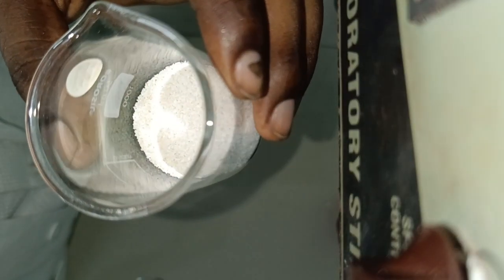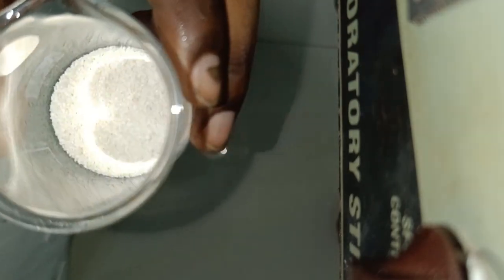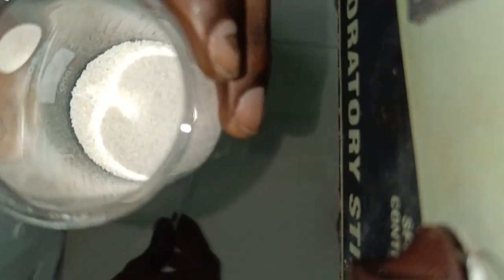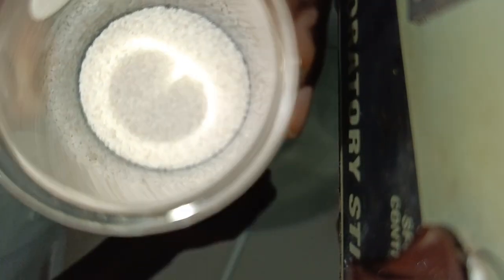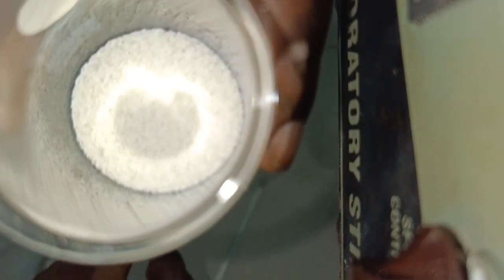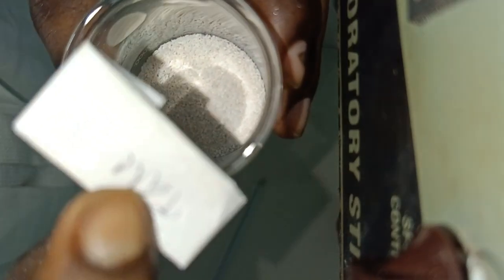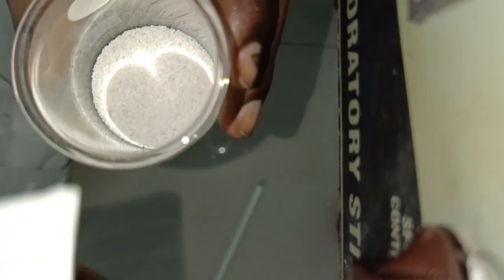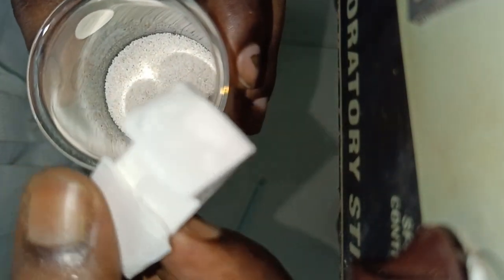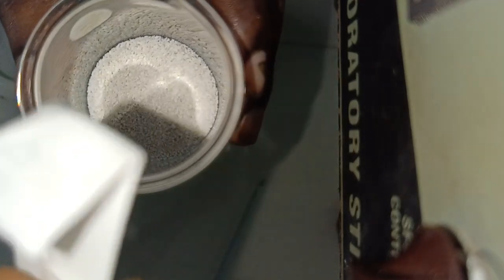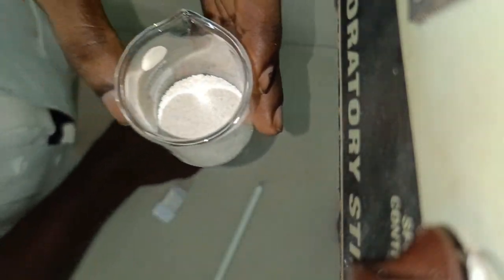Now after the sieving of the dry granules, we have to mix the lubricant and glidant as well. This is talc, which acts as glidant, and here is magnesium stearate, which will act as lubricant. Okay, I am mixing this right now.